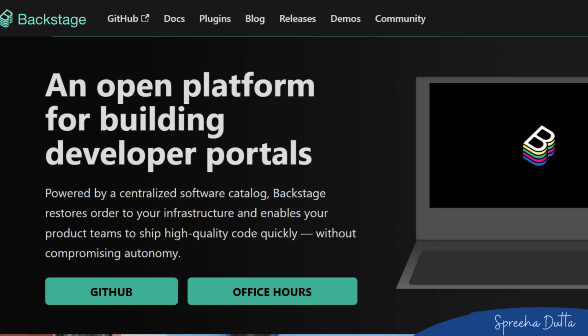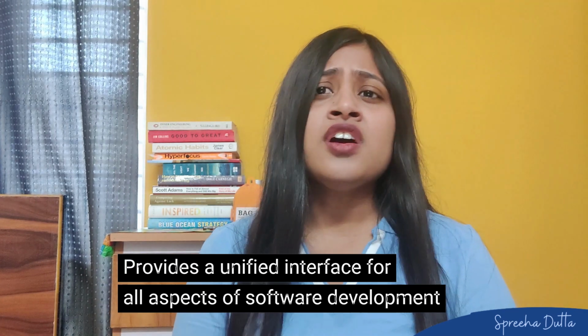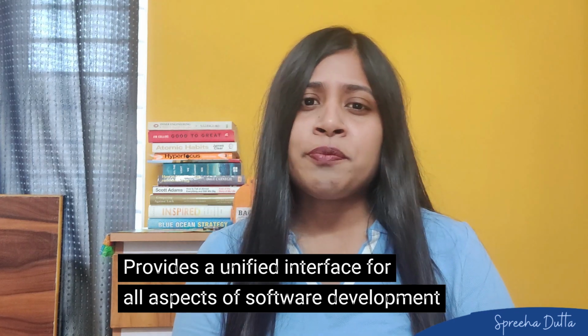So let's look at what Backstage is. It is an open source platform that allows developers to create, manage, and discover software components and services within Spotify's ecosystem. Backstage provides a unified interface for all aspects of software development, such as documentation, testing, deployment, monitoring, and feedback.